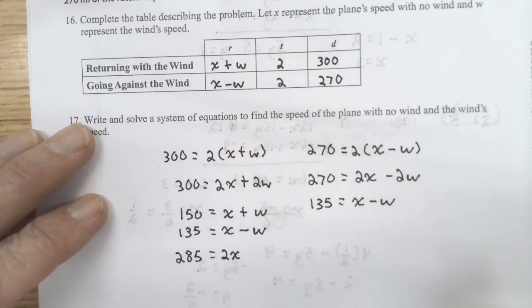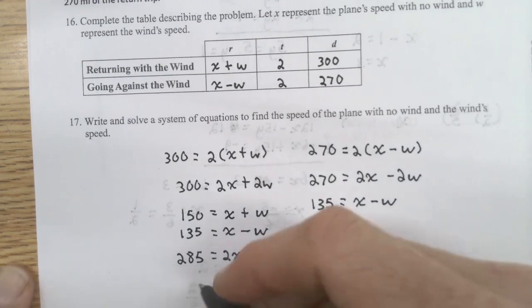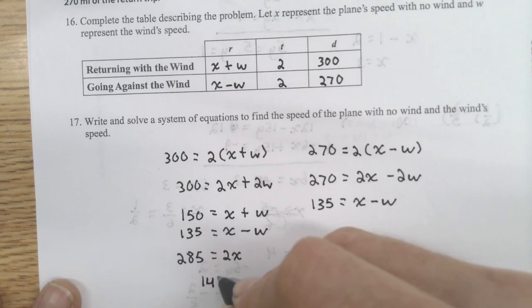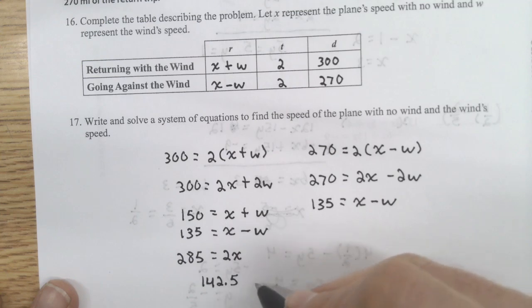And if you divide 285 by 2, what do you get? I'm going to plug it into my calculator here. Looks like I get 142.5. So that's his rate. That's his, what is it, miles per hour? Yeah, miles per hour.